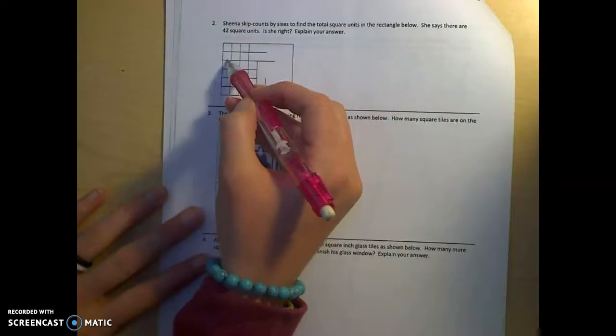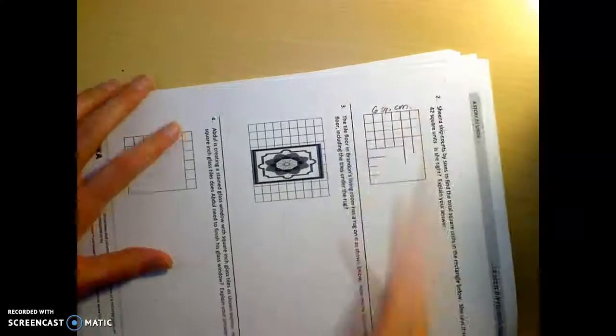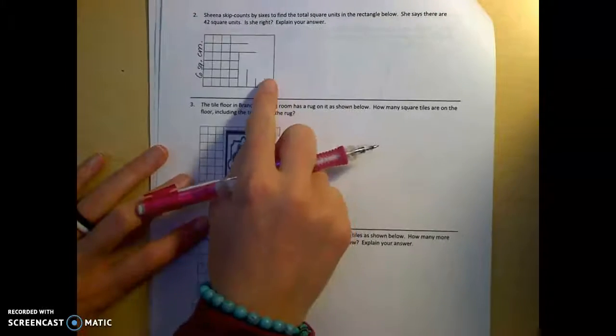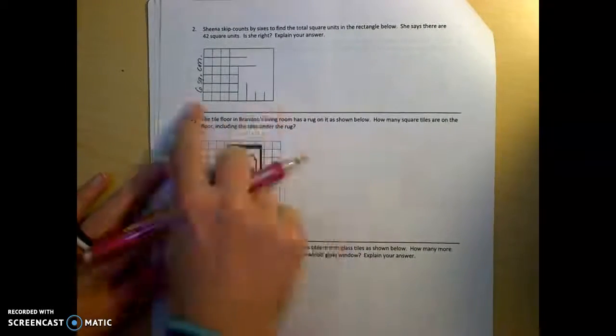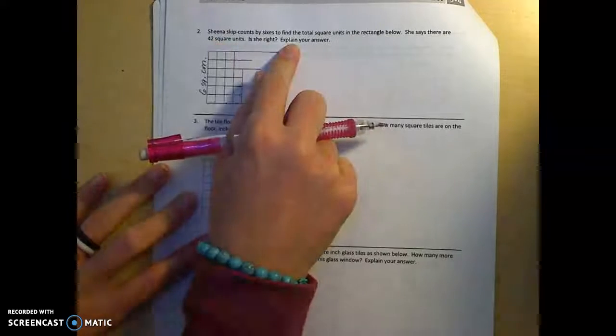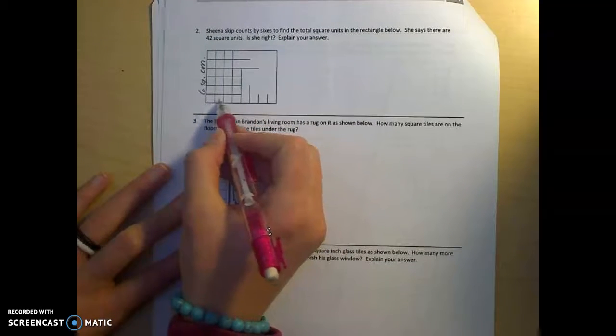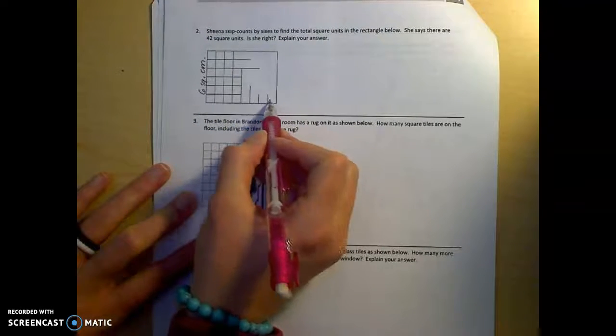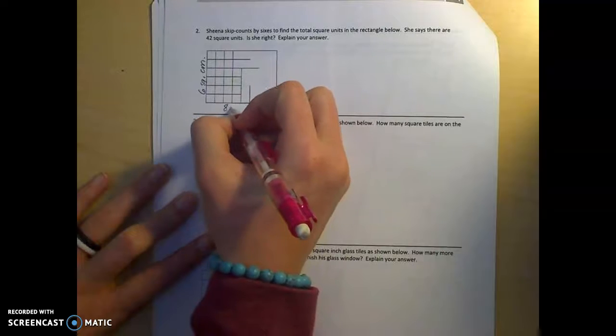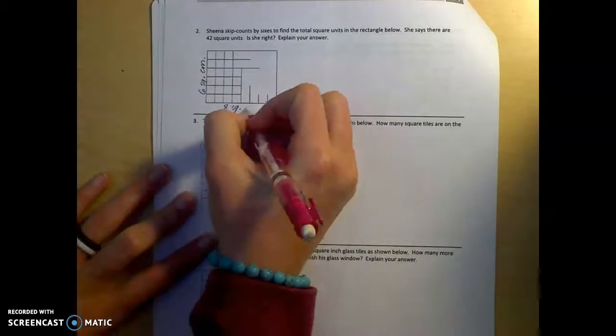1, 2, 3, 4, 5, 6. That's 6 square centimeters. And I can tell the bottom. And we know whatever is happening on the bottom is the same as on the top in a rectangle. So I can tell 1, 2, 3, 4, 5, 6, 7, 8. So 8 square centimeters.